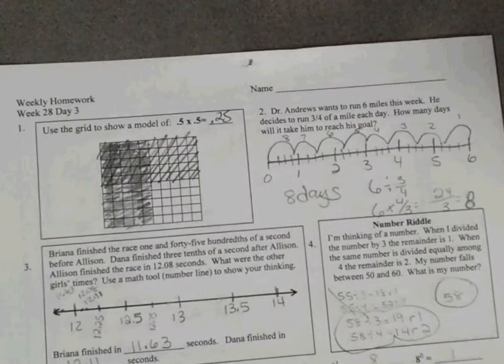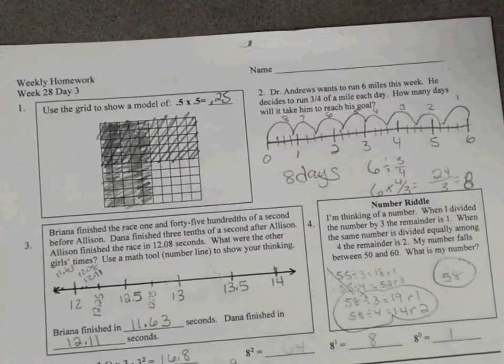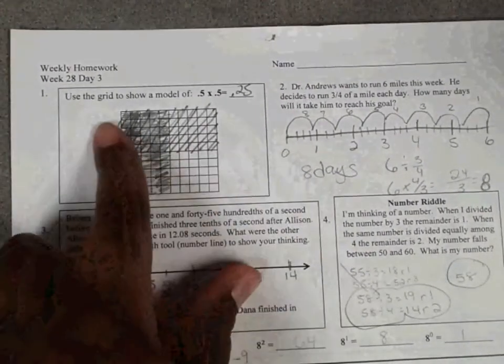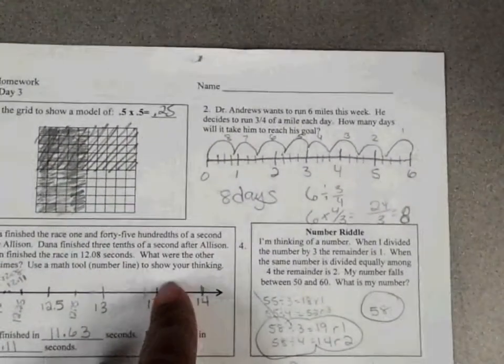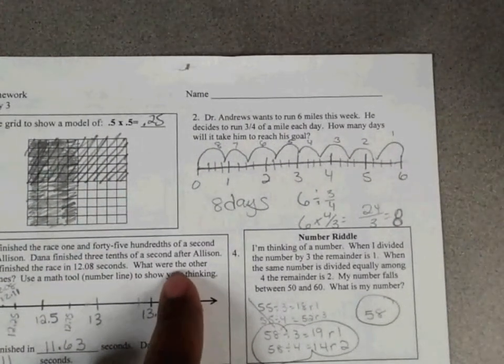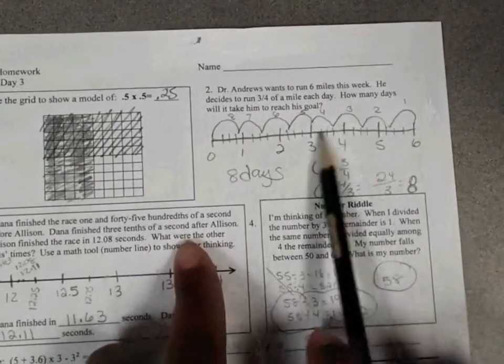Let's go ahead and look at day 3. You should be able to do the grid with no problem. I'm not really going to go over that much. Shade 5/10, shade 5/10, you end up with 25/100ths. Okay, number 2. Dr. Andrew wants to run 6 miles, so I made a thing of 6 miles.